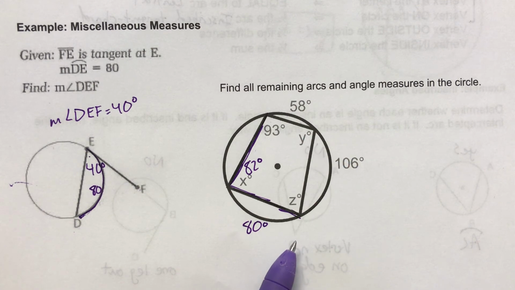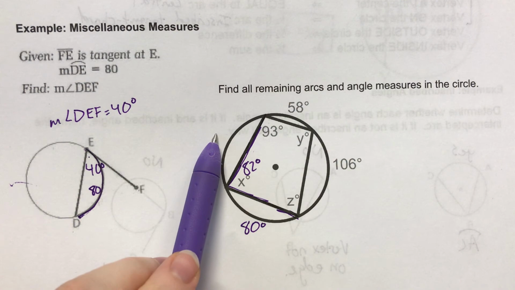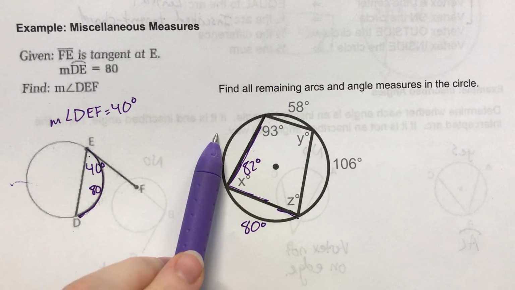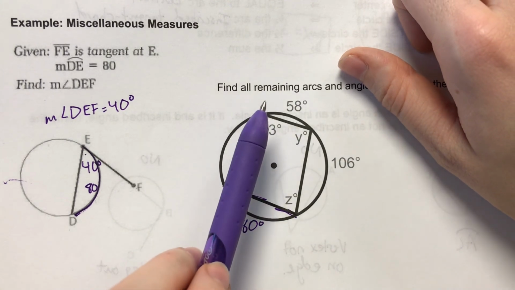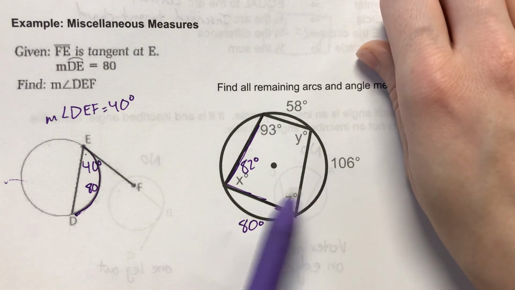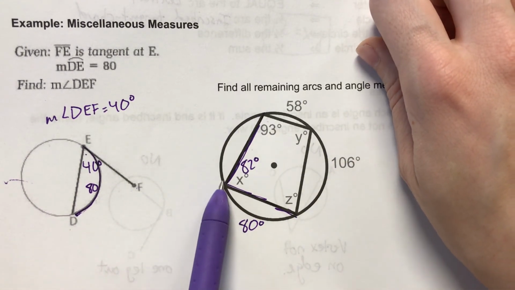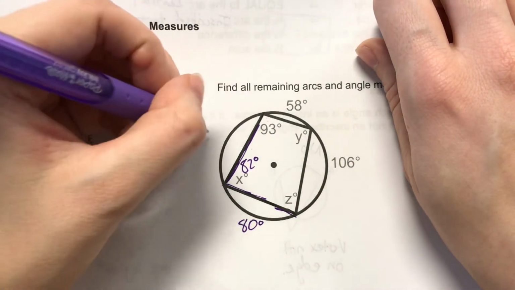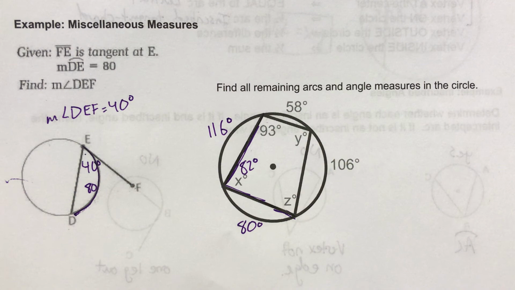Well, I know that this arc is going to be the remainder of the circle. So if I have a 360 degree circle, then I can do 360 minus 58 minus 106 minus 80, and I can get this measurement over here because that's going to be the remainder of those degrees. So that's going to be 116 degrees out of the 360 degrees in my circle. Now that I have all the arcs, I can get the rest of the angles pretty easily.